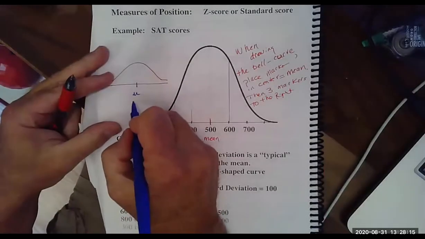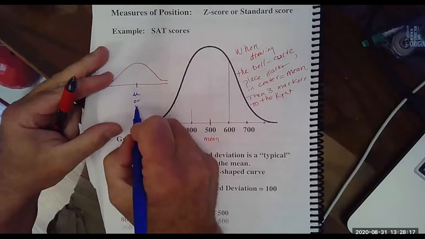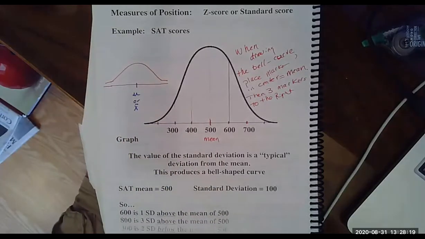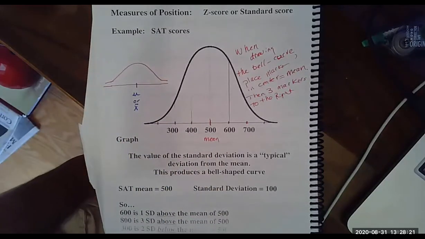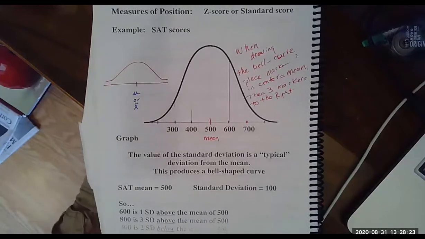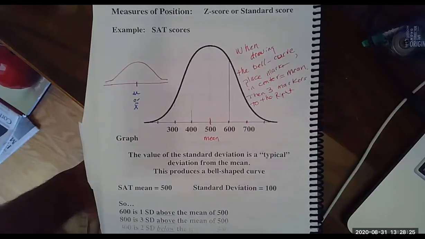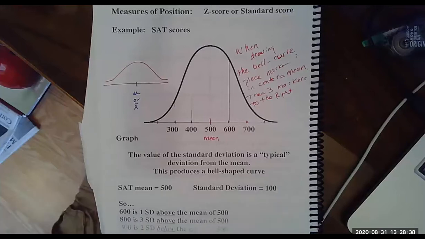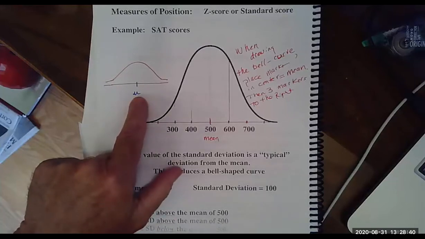And sometimes it could be X bar, and X bar is the sample mean or sample average. And you might say, Jeff, which one do I use? Well, it depends on the nature of the problem. They have to tell you if it's the entire population, and if it is, you'd use that symbol.